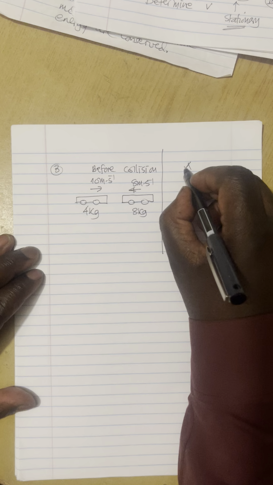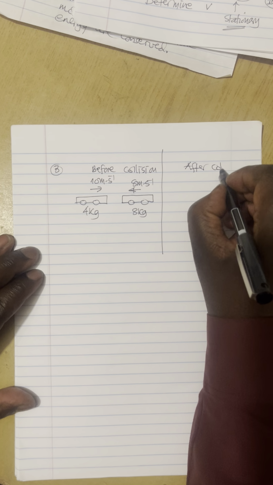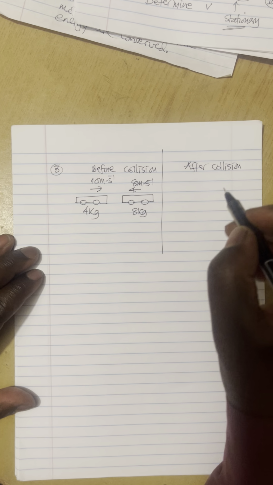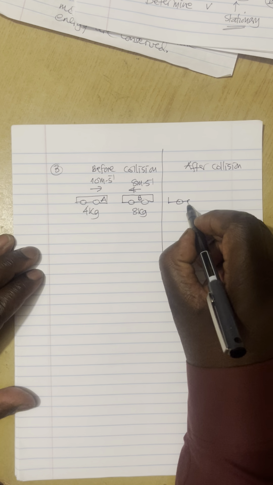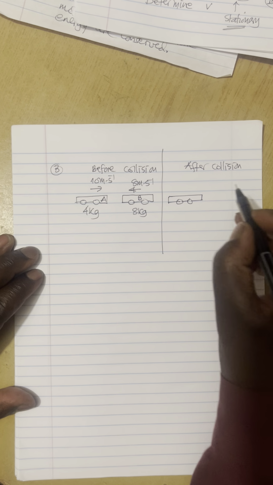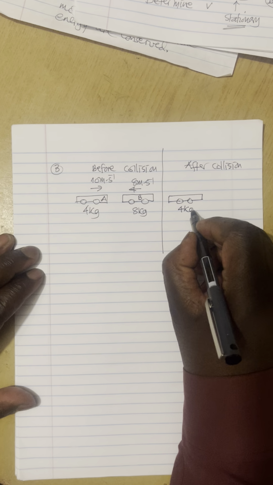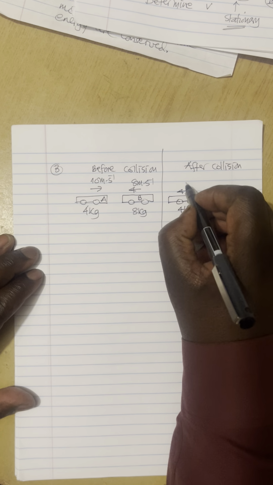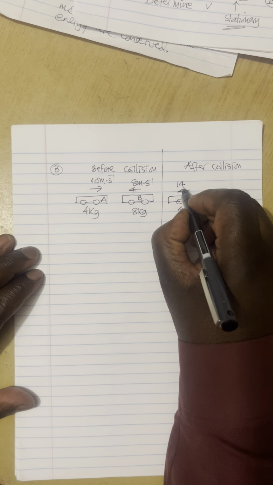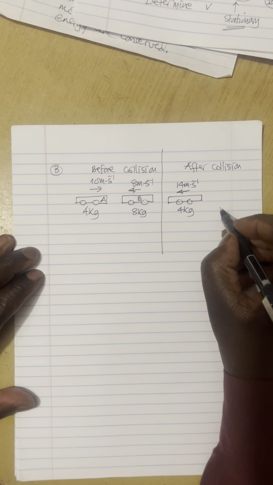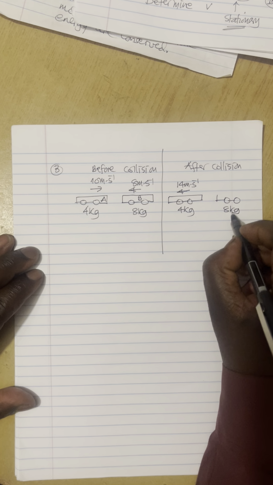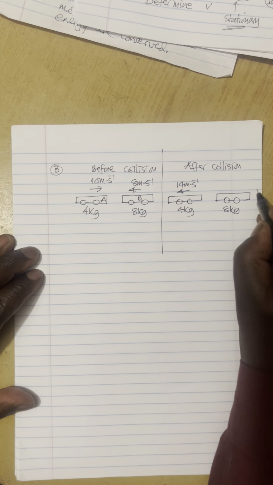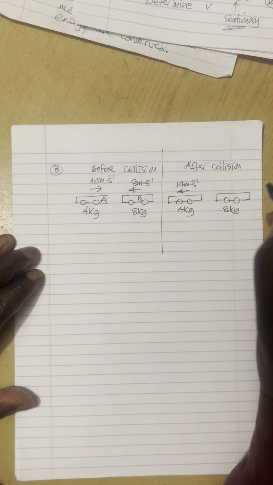And then after collision, we have trolley A, let me call this A, call that B. Trolley A, whose mass is 4 kgs, moves to the left or the west at 14 meters per second. And trolley B, whose mass is 8 kgs, we do not know in which direction it moves. Let's just say V there.